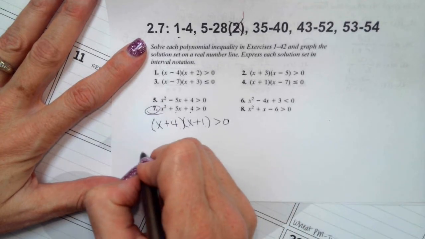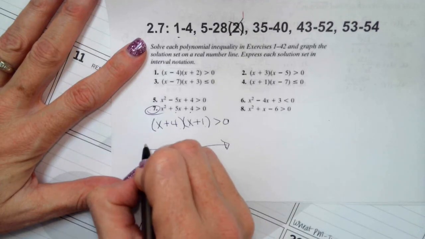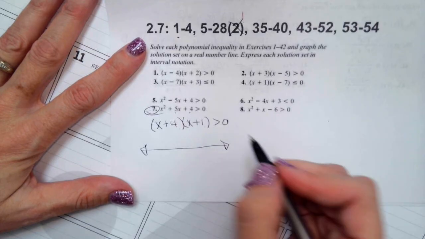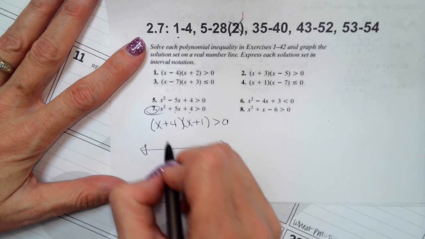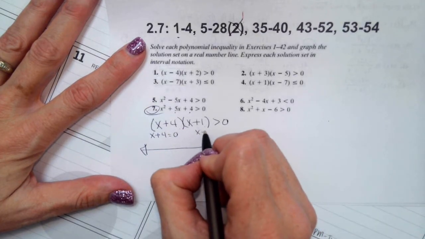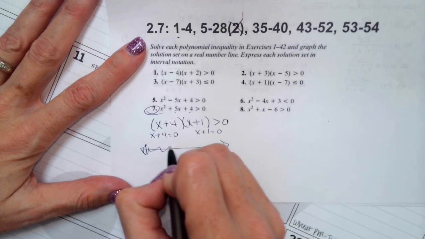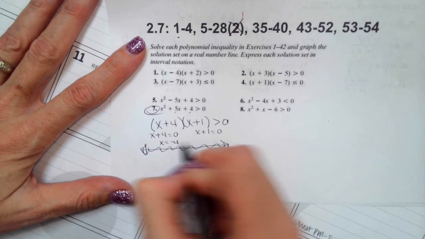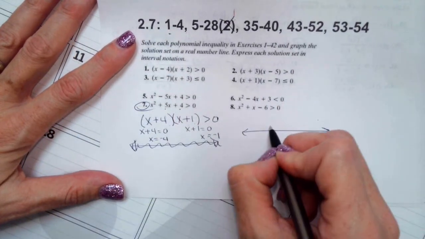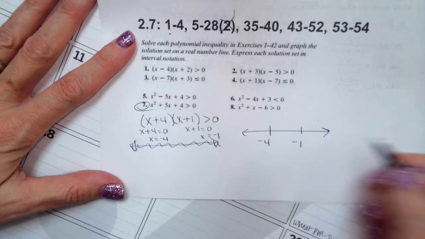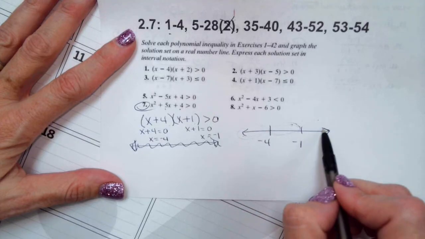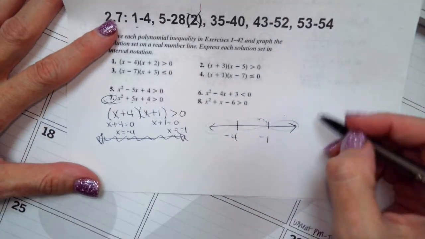Okay, now I need to look at a number line and see what my intervals should be, but I need to press pause on that because I need to solve this. So we've got x plus 4 equals 0 and x plus 1 equals 0. So x is negative 4 and x is negative 1. Okay, now we can put it on the number line. Okay, and I need to test a number that's in this section, a number in this section, and a number in this section. All right.